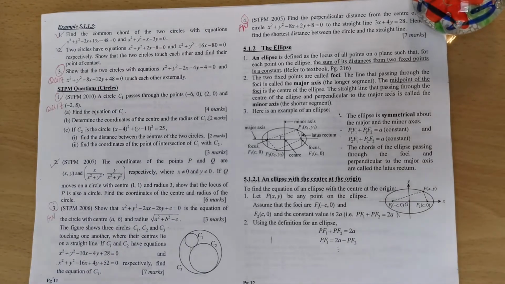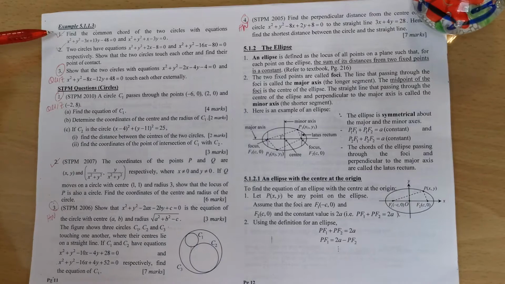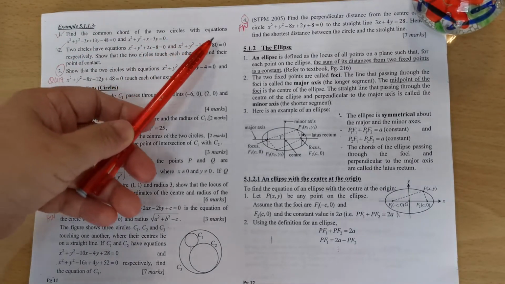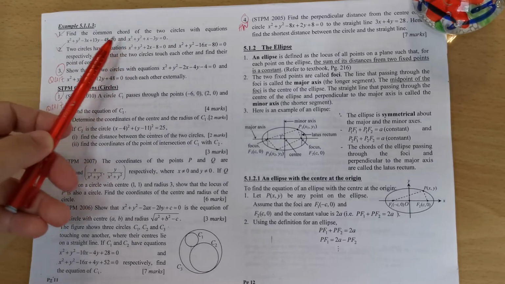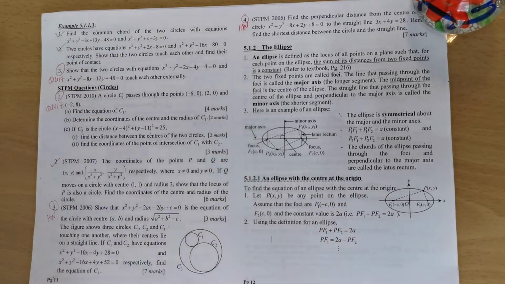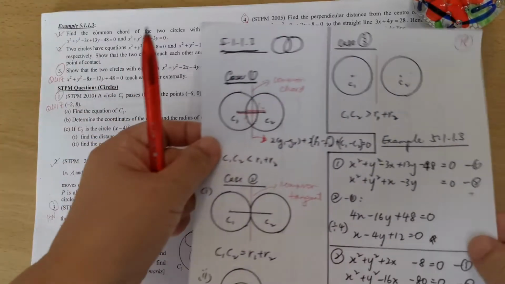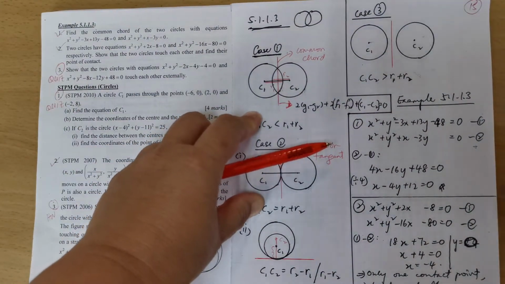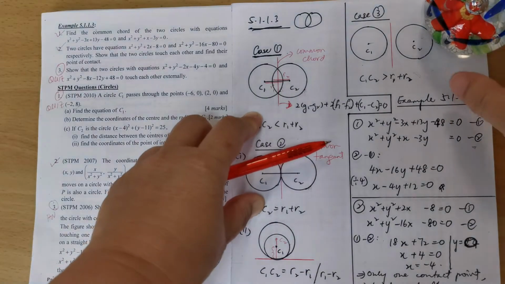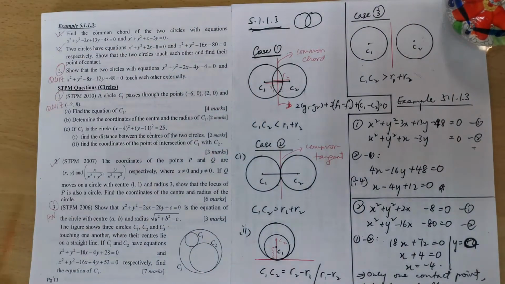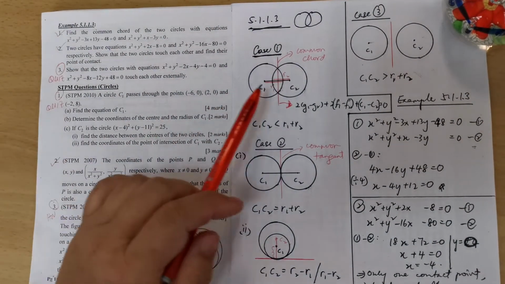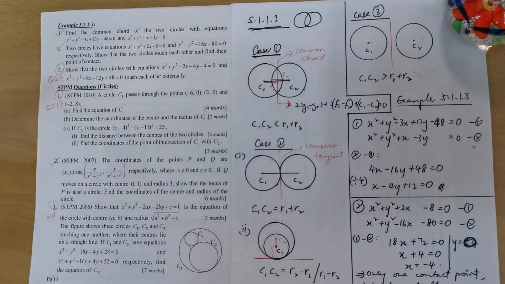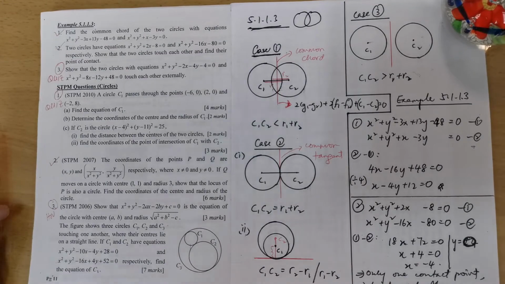Okay, so let's look at question 1. Find the common chord of the 2 circles with the equation. You are given the equations of 2 circles. If the question says find the common chord, it means they intersect each other like this. Case 1. They want you to find this common chord. As I say, very simple.